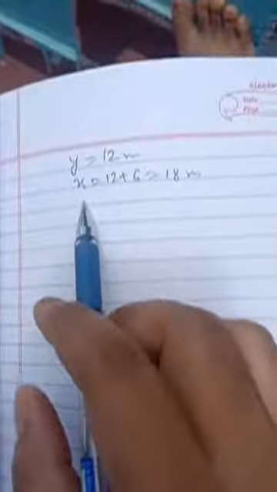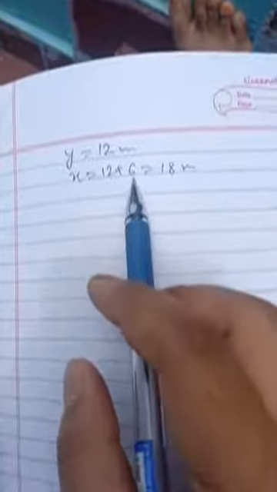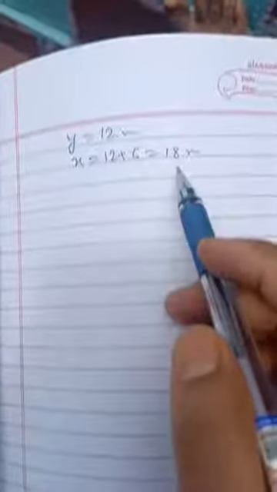Minus 18 we cannot take since the side of a square cannot be negative. So y is equal to 12, and the side of the first square will be 12 plus 6, that is 18.